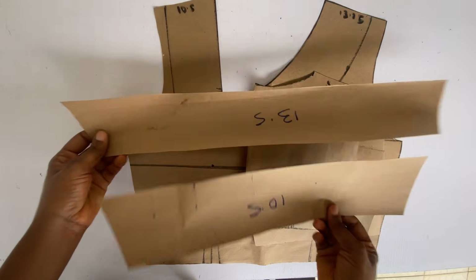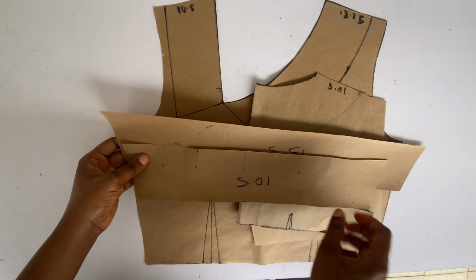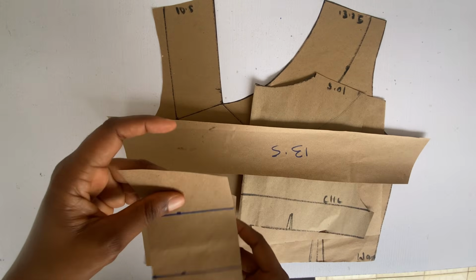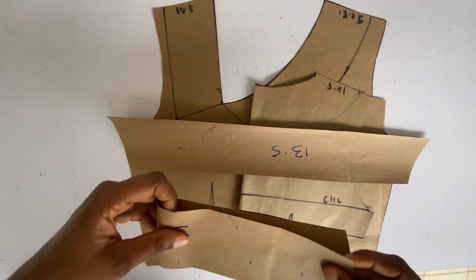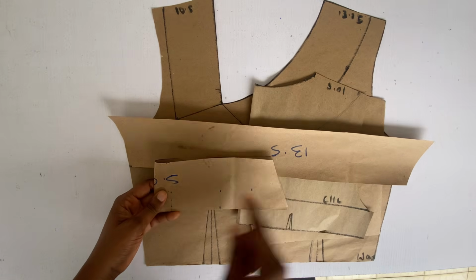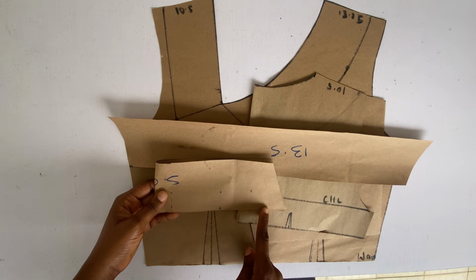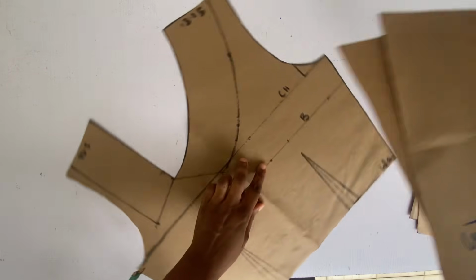So this is what it looks like. The part that is long, I'm going to join it to the longer part, while the part that is short, I will join it to the shorter part respectively. Another thing I did was to create this slanted effect that you can see. So instead of cutting it straight, I just slanted it by 1 inch.